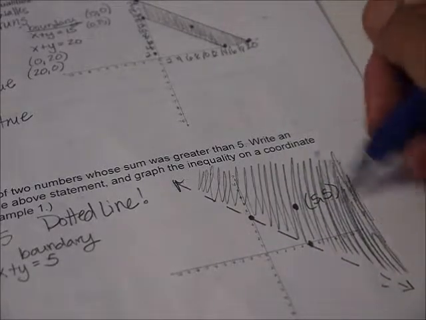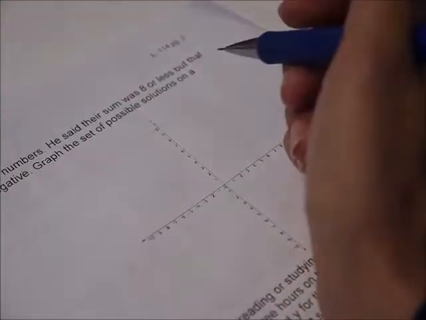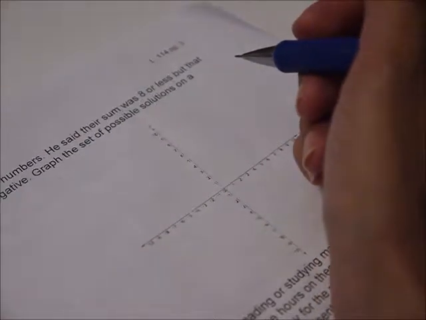Okay, so that's what your graph looks like. Like I said, you could do it in different colors. All right, the next one. Alberto thought of 2 numbers. He said their sum was 8 or less, but neither were negative. Graph the set of possible solutions on a coordinate plane.